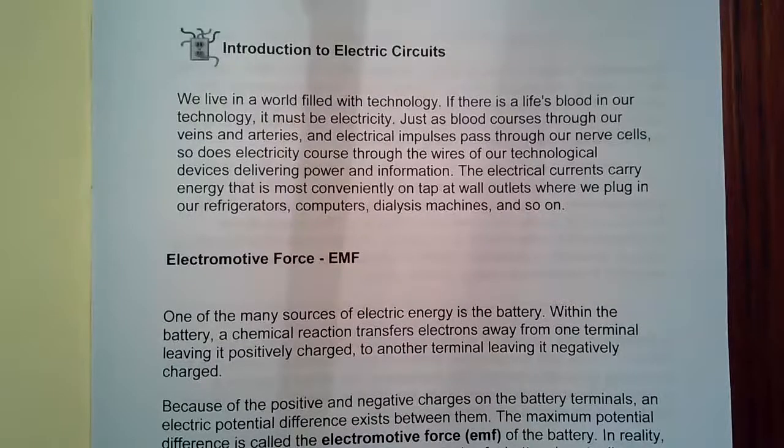Hello class. Today we're going to start lesson 1 of electric circuitry. This is something that you deal with every day, and our life pretty much depends on electricity and technology. This powers everything that we use, and especially now during quarantine, everything is pretty much relying on electronics, including learning and teaching. It's basically the lifeblood of our technology.